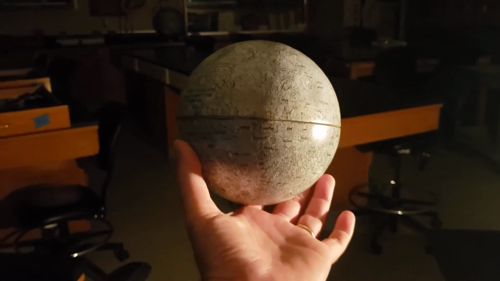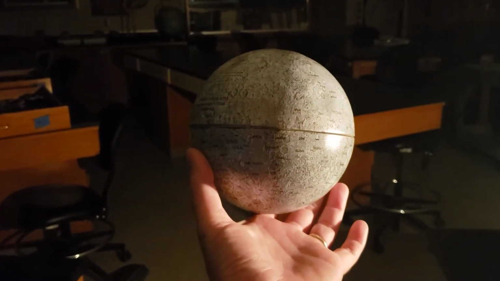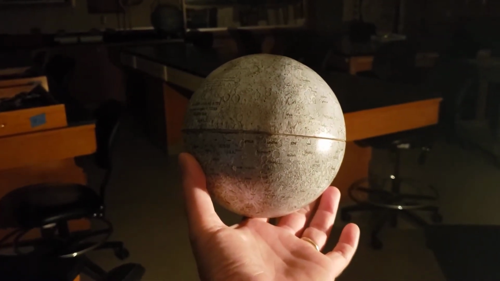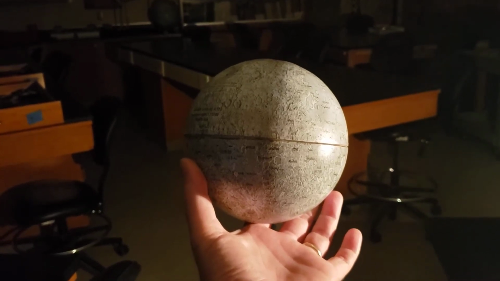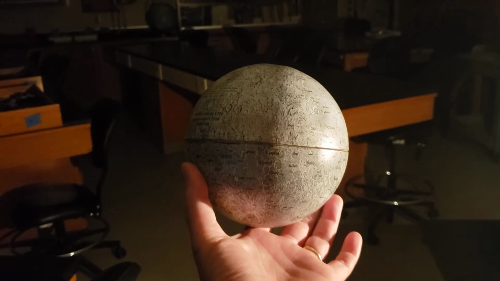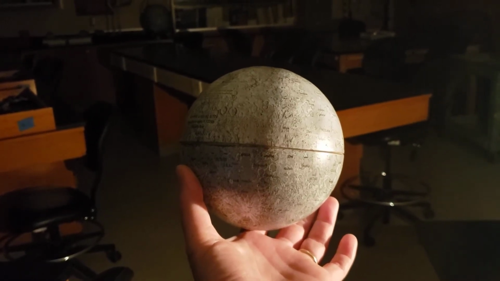And here we have our first kind of special one. This is when the moon is halfway lit, as from my perspective on Earth. This is called the first quarter. And if you think about a quarter, there's 4 quarters in a full cycle. This is 1 quarter of the lunar cycle.